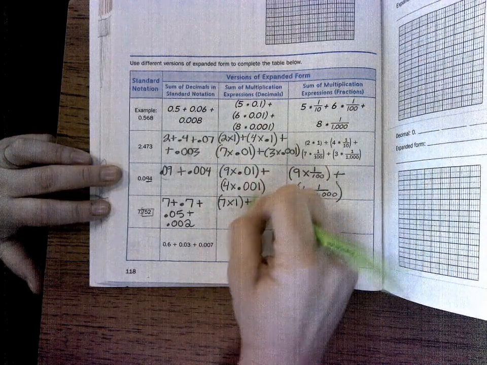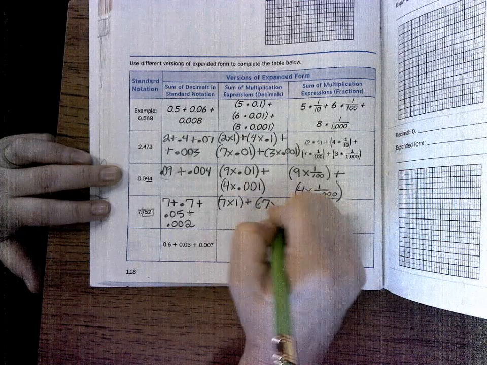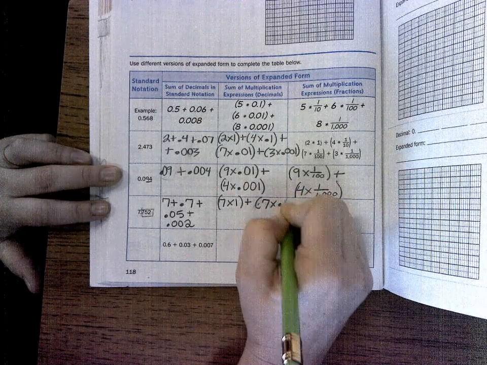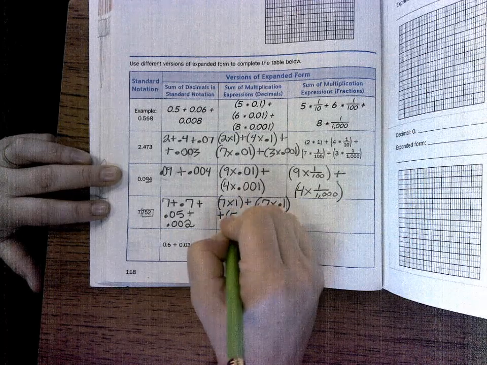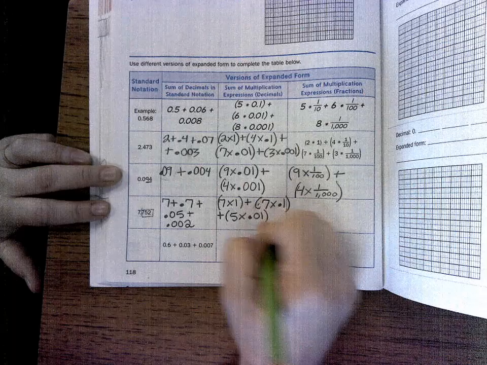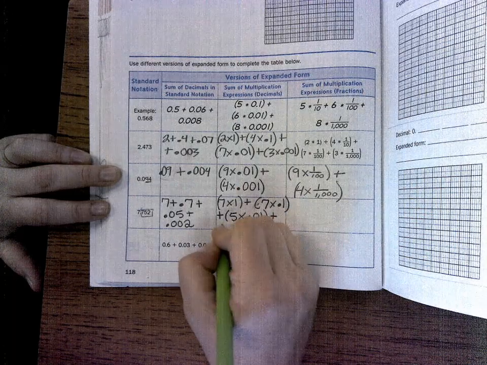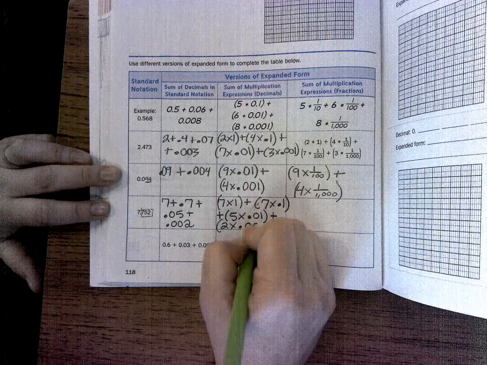Now the next digit is a 7, and it is in the tenths place, so it would be times decimal 0.1. Then the next digit is a 5, which is in the hundredths place, so it would be 0.01, plus 2 times decimal 0.001.